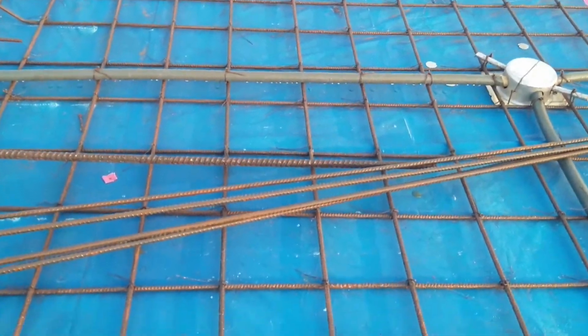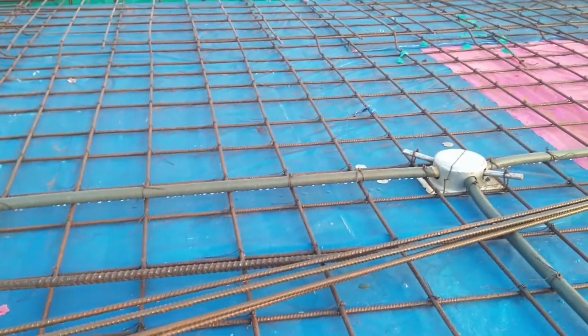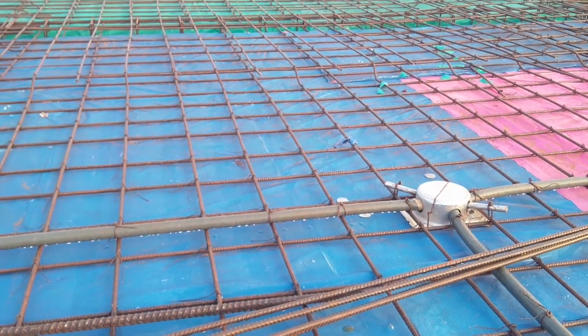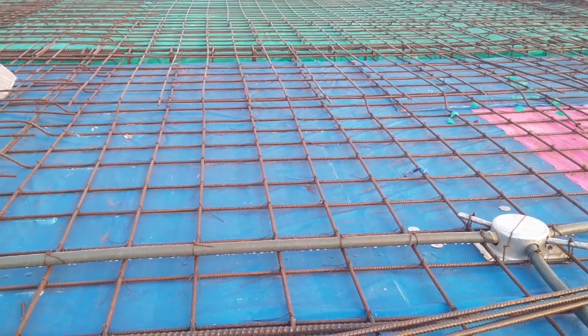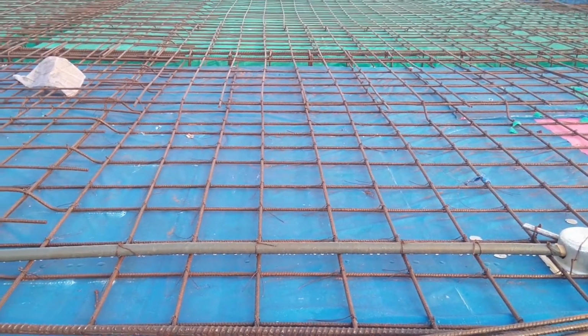The maintaining of the cover is very important in the case of a slab. As you can see, the cover should be properly maintained so that the thickness of the slab is maintained and the distance between the reinforcement and the ends of the slab is also maintained.